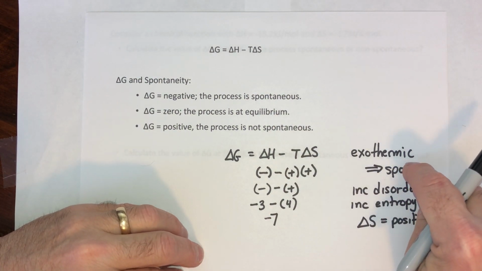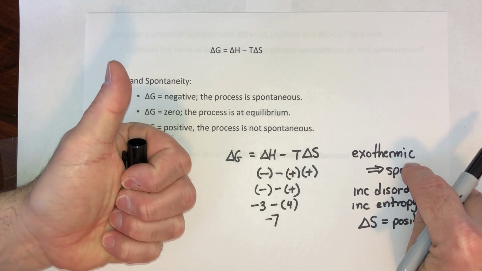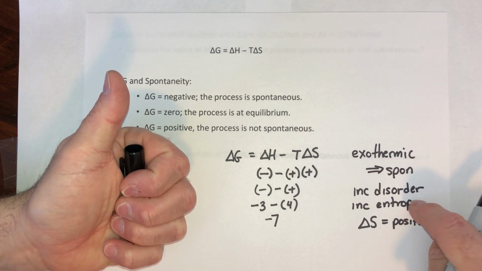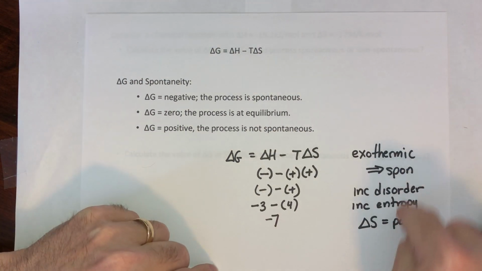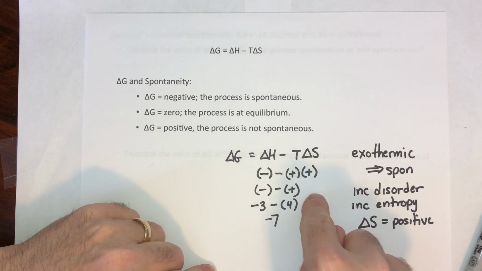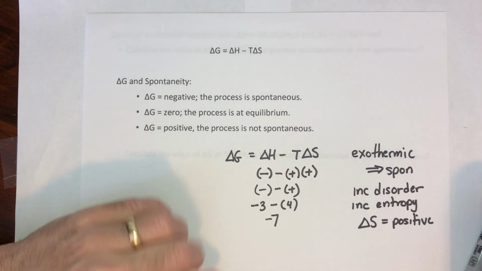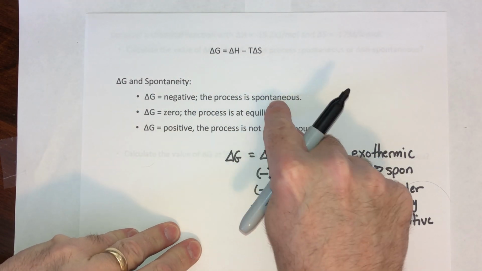So if you're exothermic, that's spontaneous. That's a vote for spontaneous. If you've increased the disorder, that's a vote for spontaneous. And both of these together will always give a negative value for your delta G. That's why negative delta G's are spontaneous.